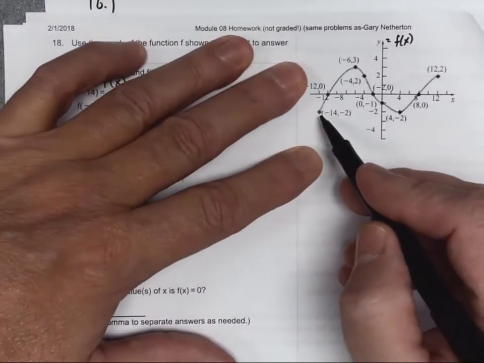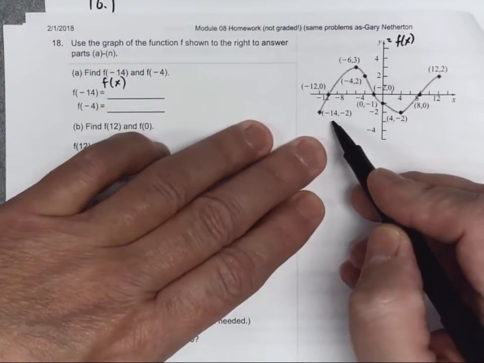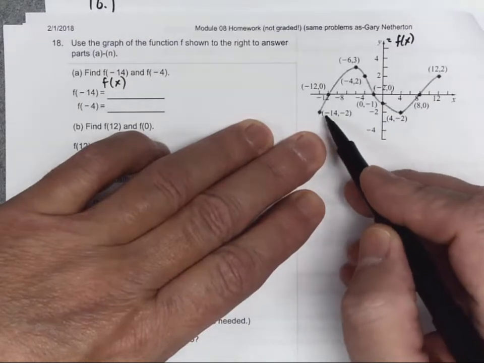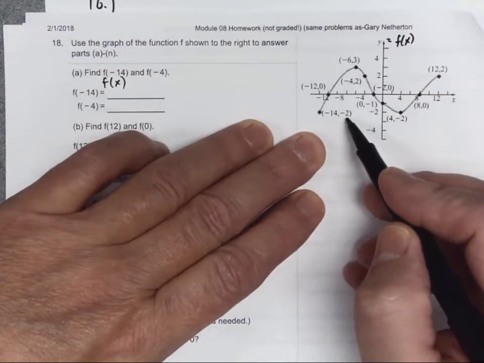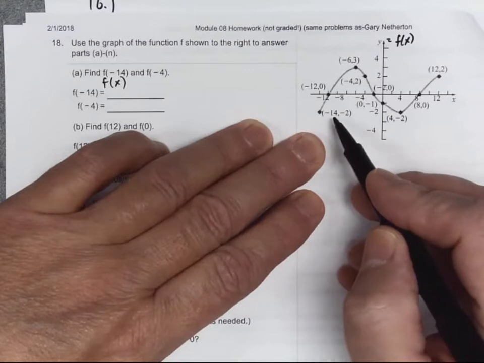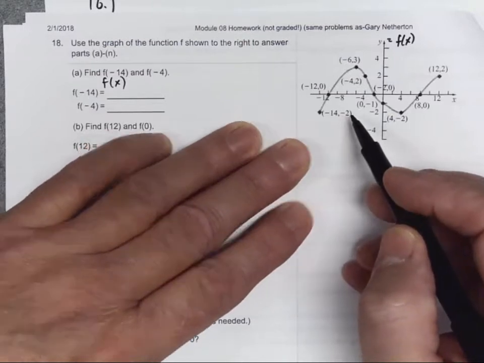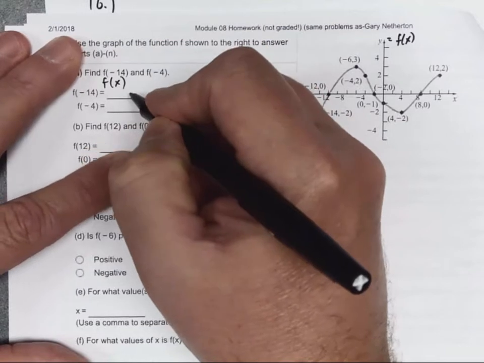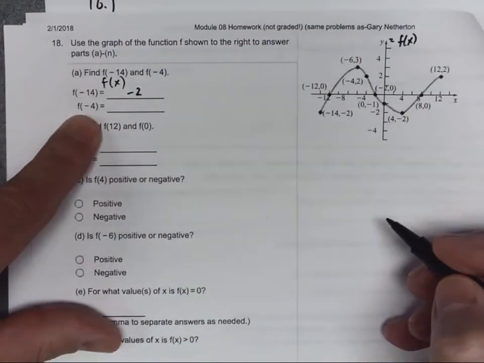And you can see this point down here. Look at what the value of x is. This point here is x is negative 14, y is negative 2. So this is the point where x is negative 14. We would say the function is negative 2 because the function is like the value of y. So I'd go over here and I would say it's negative 2.